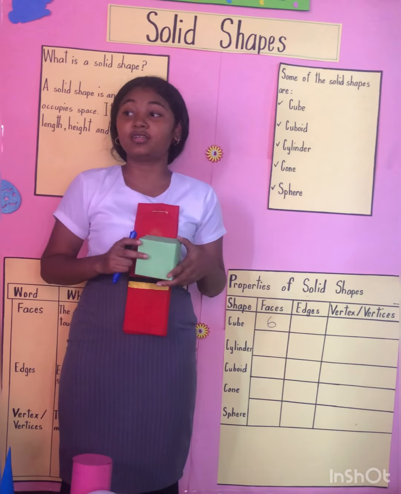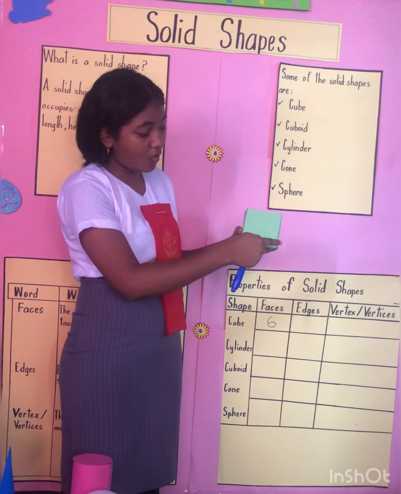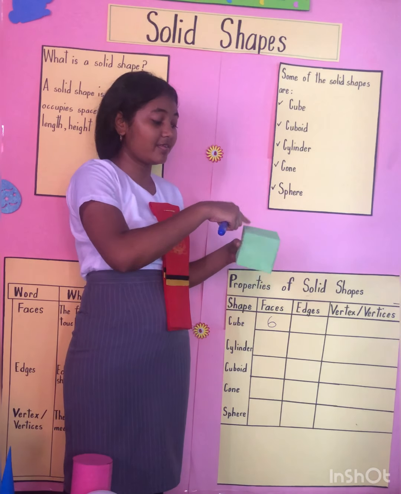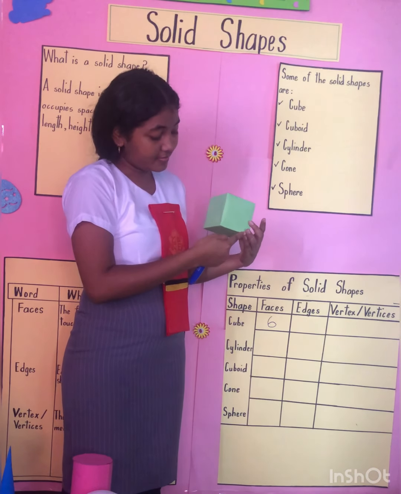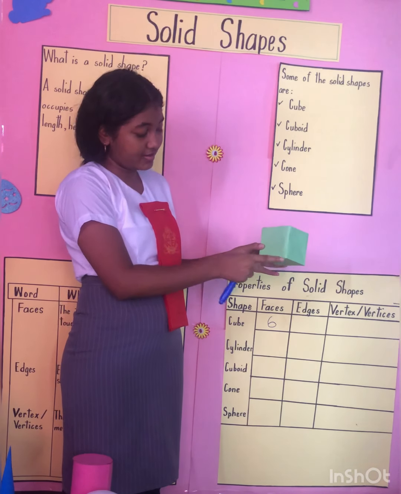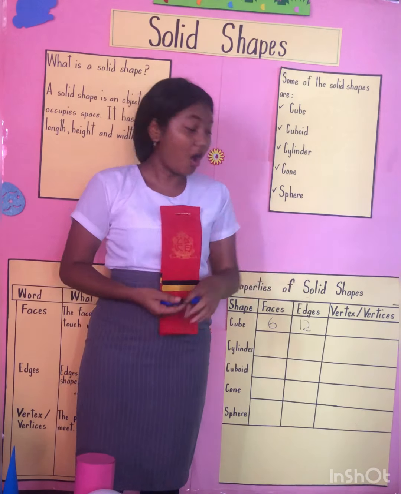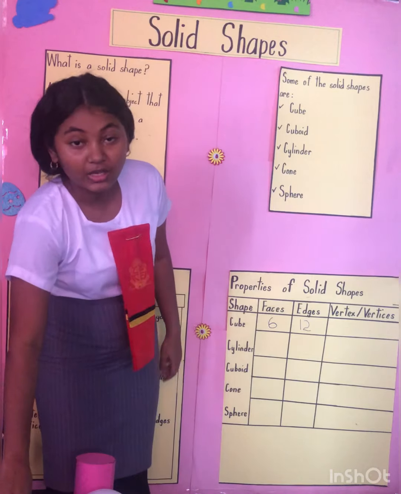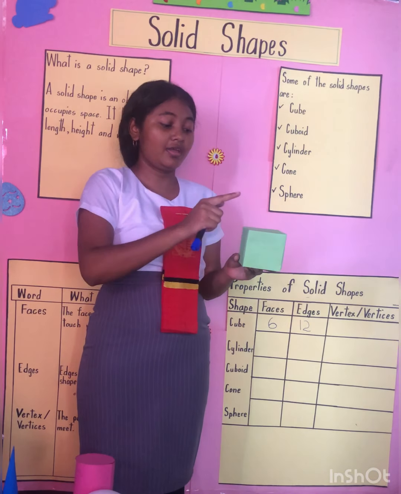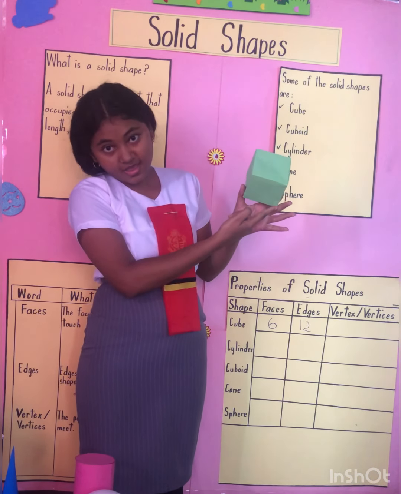12. So now let's count the number of edges. 1, 2, 3, 4, 5, 6, 7, 8, 9, 10, 11, and 12. How about the number of vertices? Now let's count them together, class. 1, 2, 3, 4, 5, 6, 7, and 8.